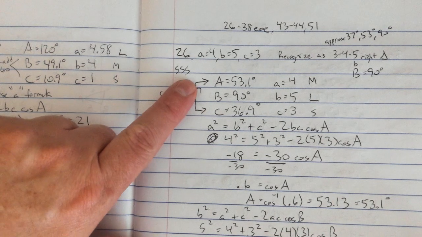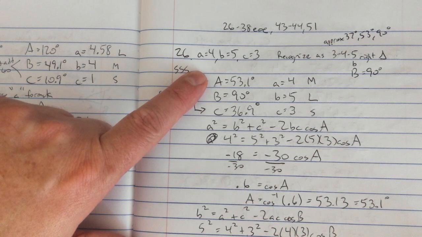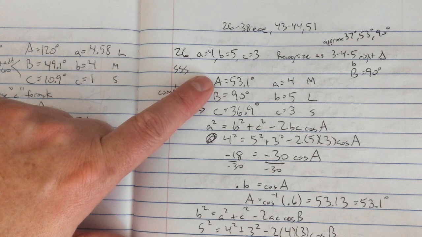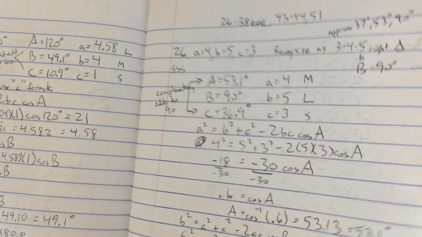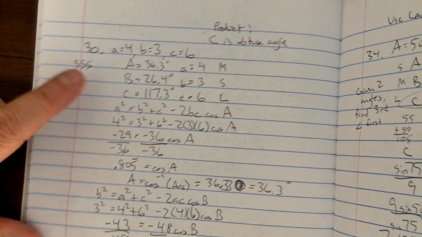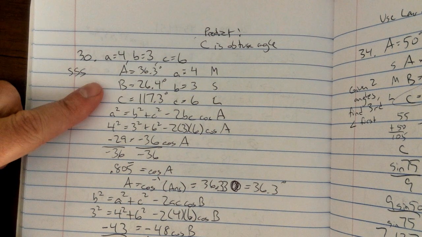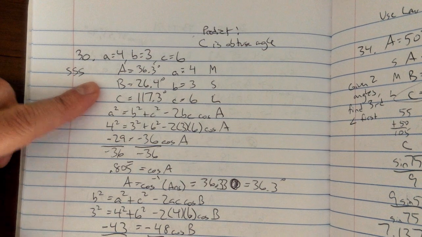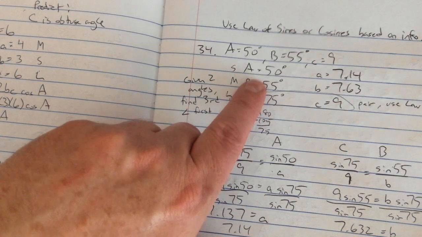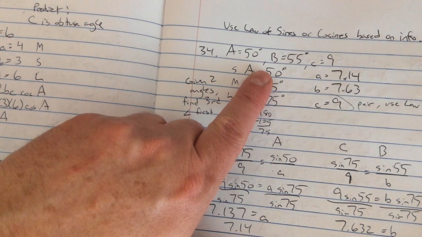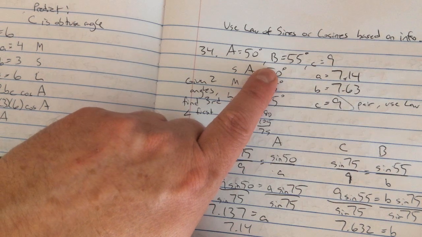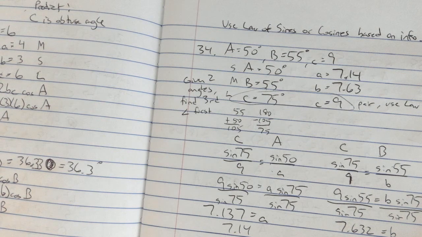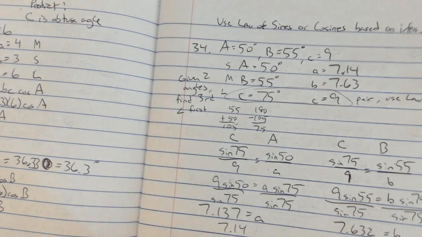So on this one we were given 3 sides already, and so it had to be one triangle. On this one we were given 3 sides, and so it had to be one triangle. On this one we were given 2 angles, and so it had to be one triangle, because it's not possible to get a different number for your third angle.